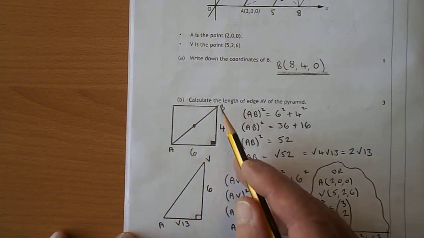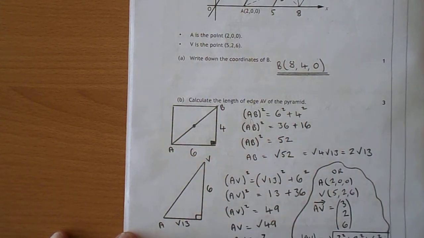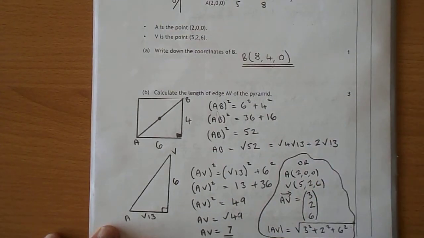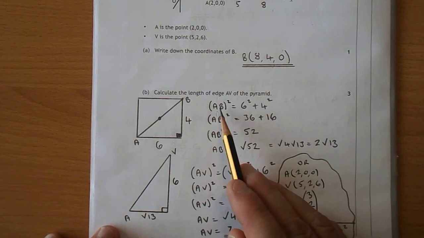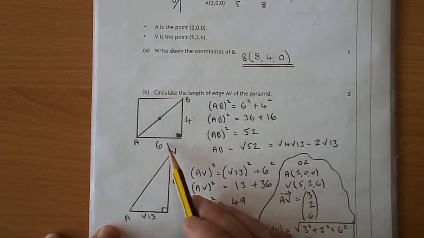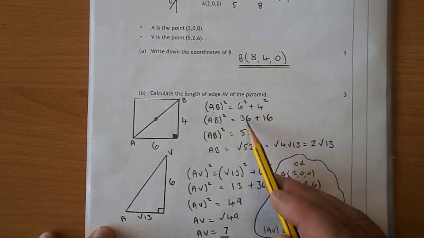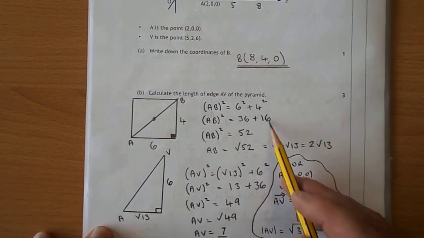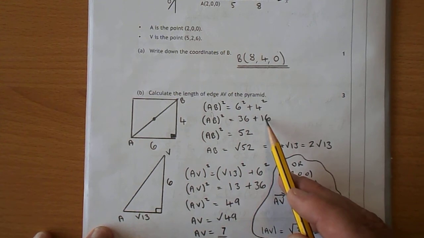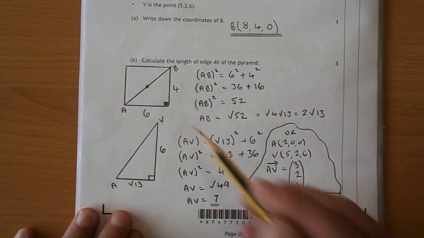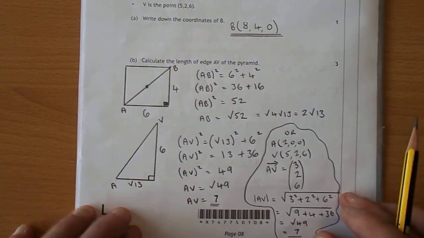So there's 6 and there's 4, and as you can see, this is Pythagoras. So we have AB squared is 6 squared plus 4 squared. So 6 squared is 36, 4 squared is 16. Now 36 and 16 is 52. Now AB is the square root of 52.